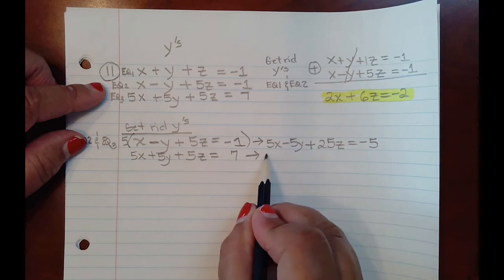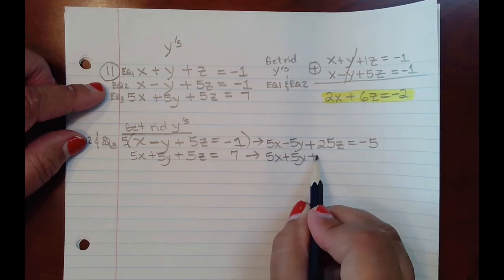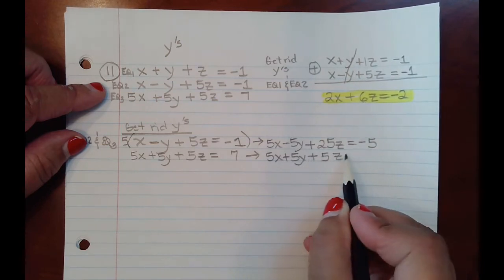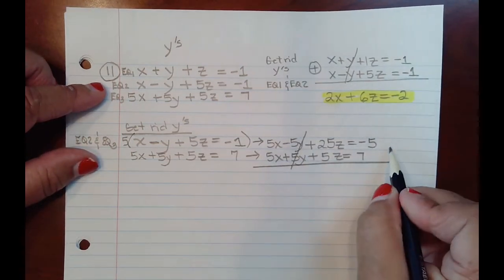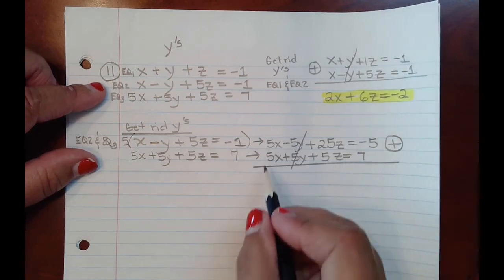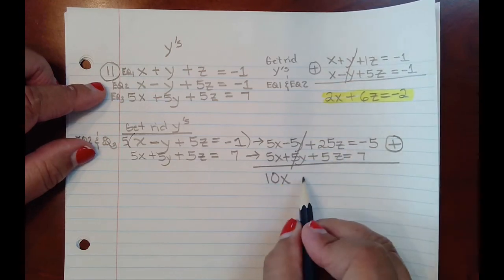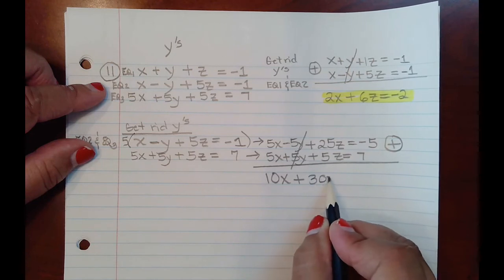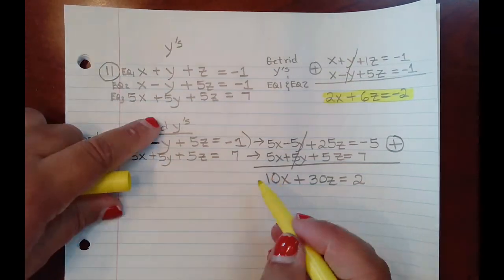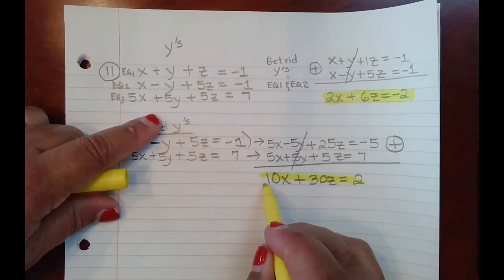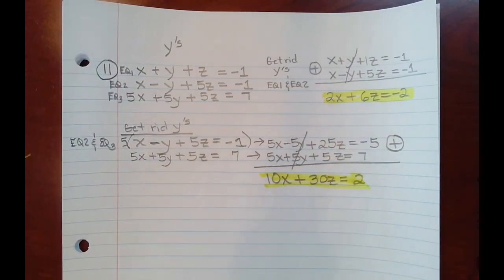Bring over the bottom equation as is, which is 5x plus 5y plus 5z is equal to 7. And now since these y's are ready to go away, you can combine the two equations, leaving you with 10x plus 30z is equal to 2. And now you have another equation that has only two variables, just like the equation above.